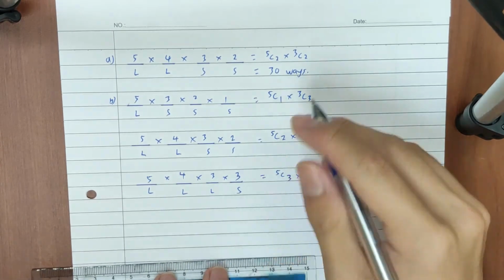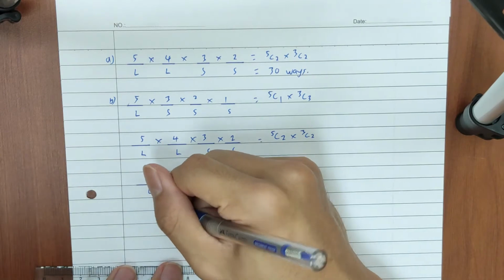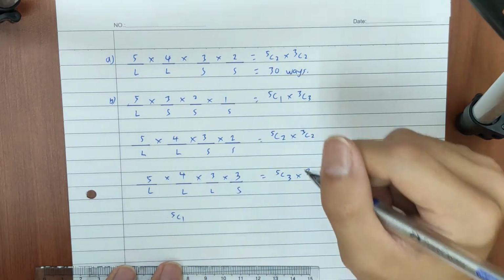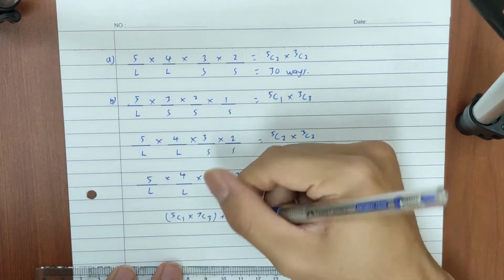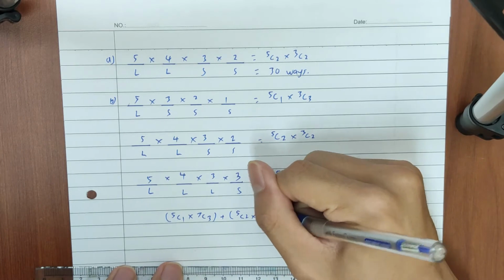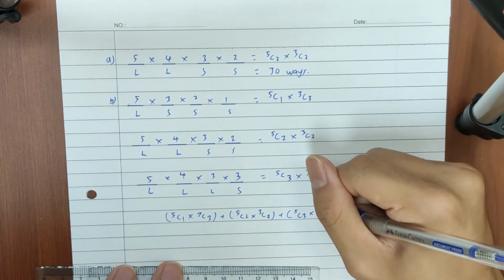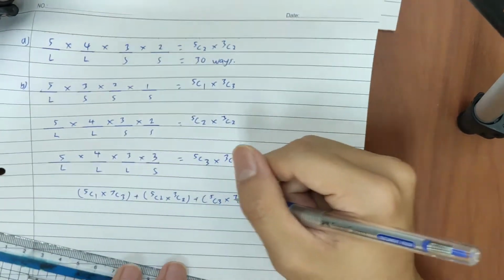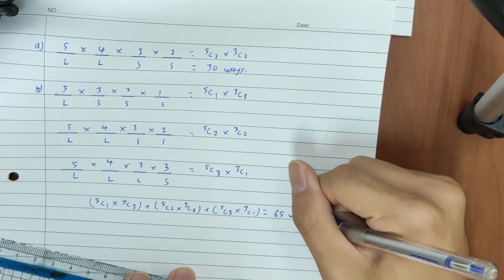And to sum up all three of these solutions, we are going to write it as 5C1 multiplied by 3C3 plus 5C2 multiplied by 3C2 plus 5C3 multiplied by 3C1, and the total number of ways is 65 ways.